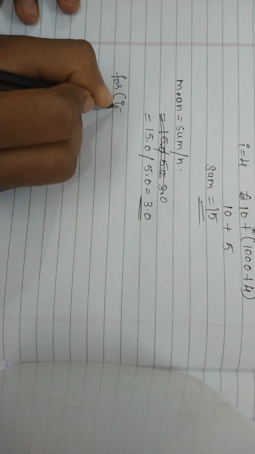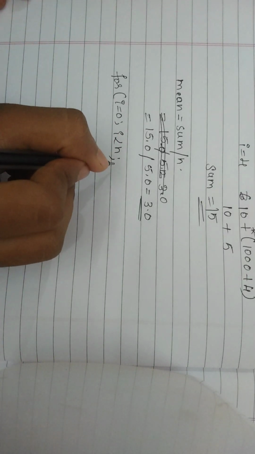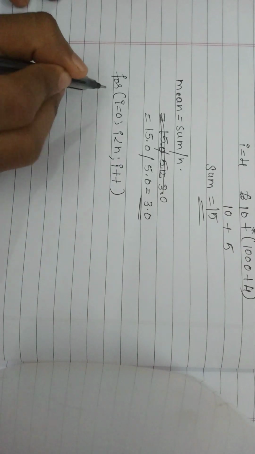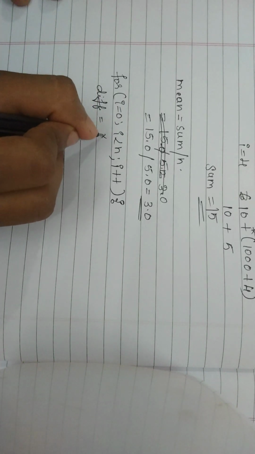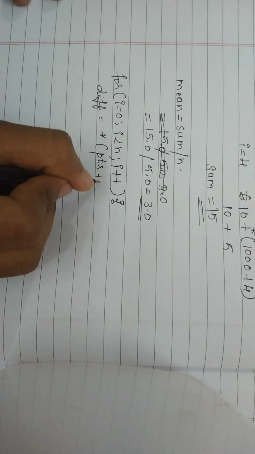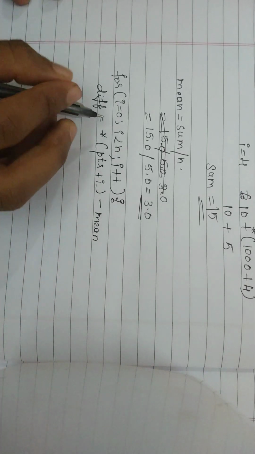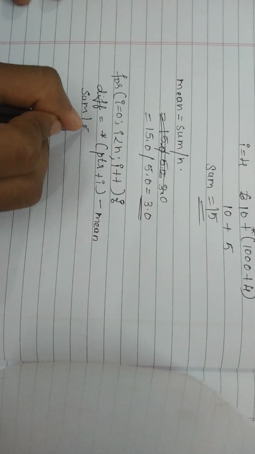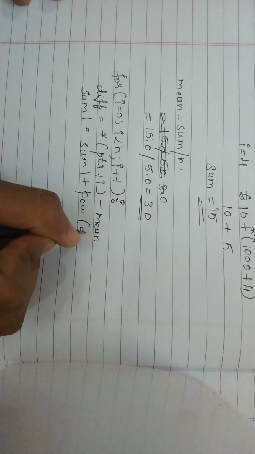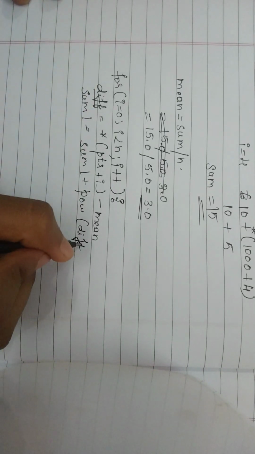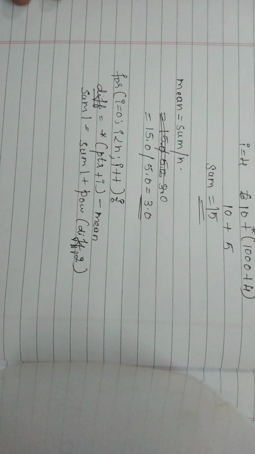for I is equal to 0, again the iteration I less than n, I plus plus. So next we have to calculate the difference first. Difference is equal to star PTR plus I, the same thing, this is the content, minus mean. Then we have to calculate the sum. After that, sum 1 is equal to sum 1 plus the power of difference, difference comma 2.